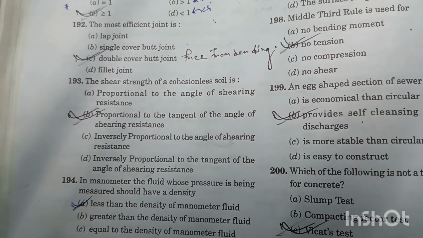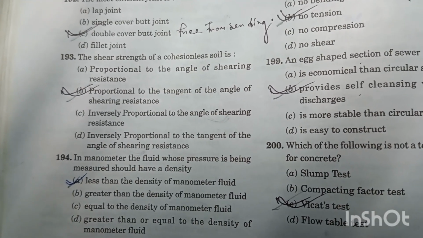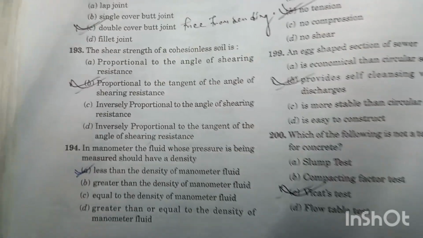Question number 194. In a manometer, the fluid whose pressure is being measured should have a density less than the density of the manometric fluid. Option A is the right answer.